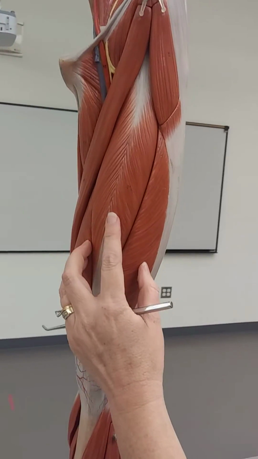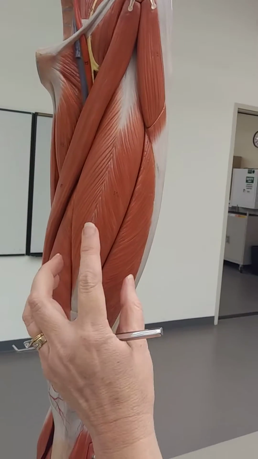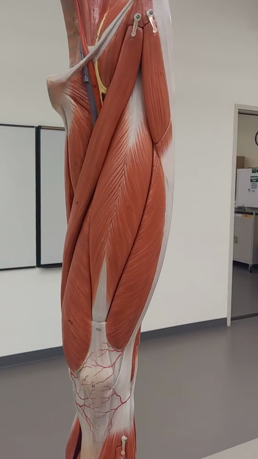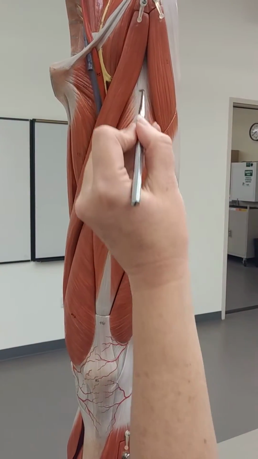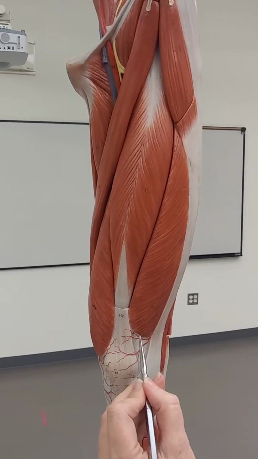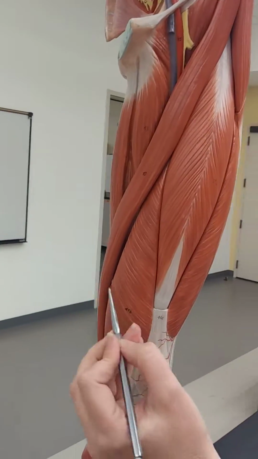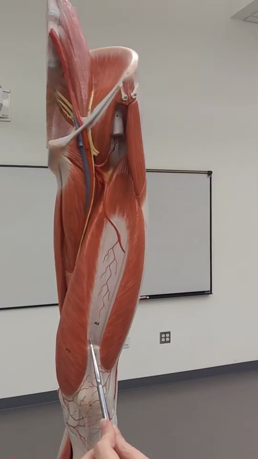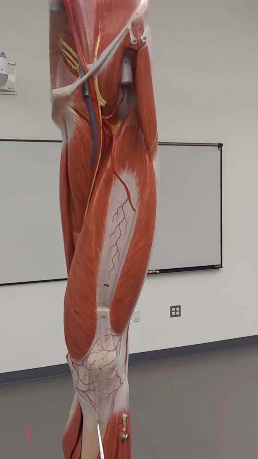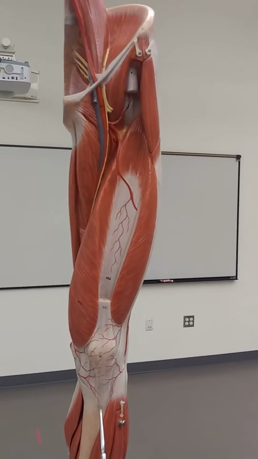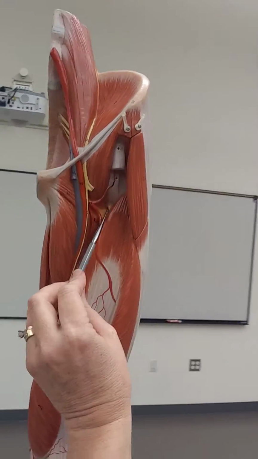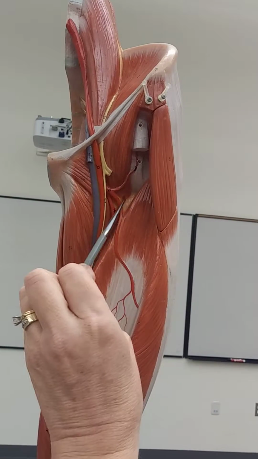This muscle group here are called the quadriceps. They have a common innervation of the femoral nerve, a common action of extension of the knee. They are rectus femoris, vastus lateralis oblique, vastus medialis oblique, and vastus intermedius. All four quadriceps have a common insertion here at the tibial tuberosity. This view is also showing us a really nice insertion point for iliopsoas right here.